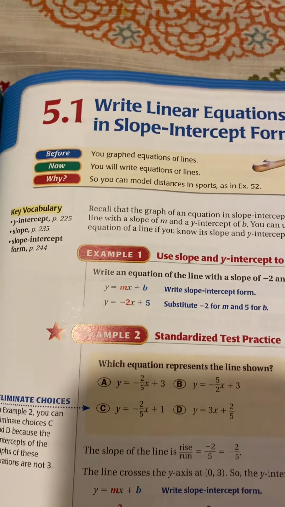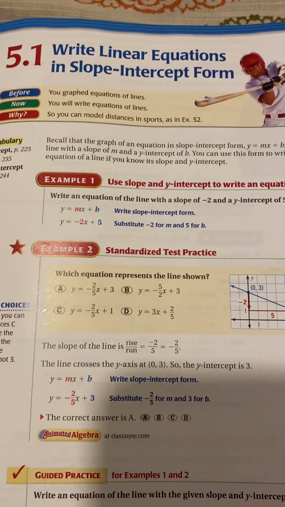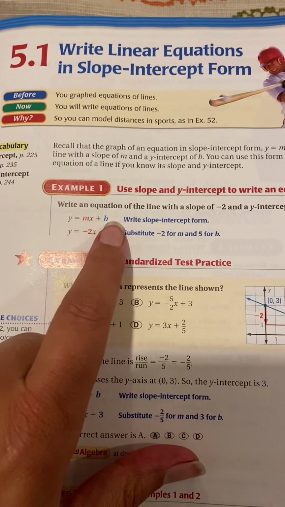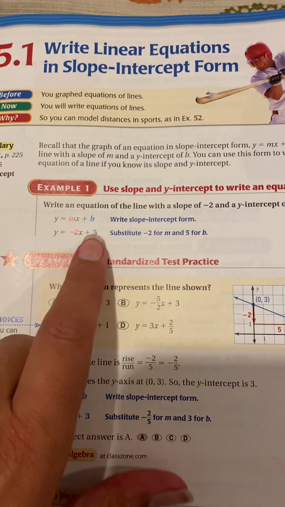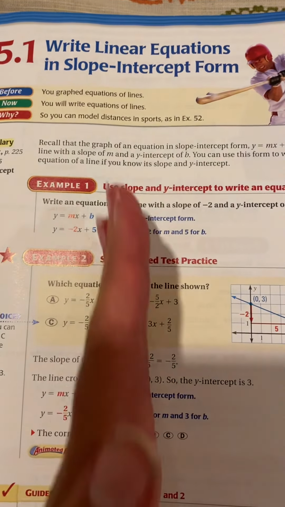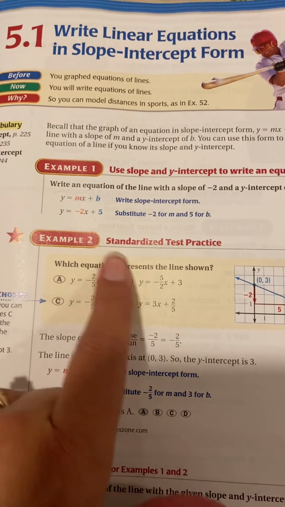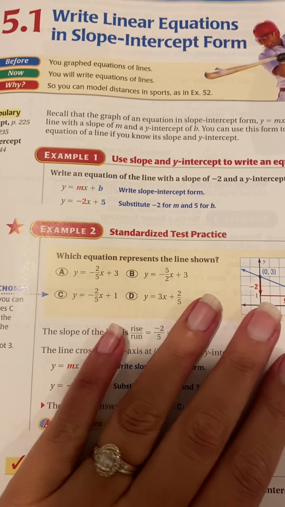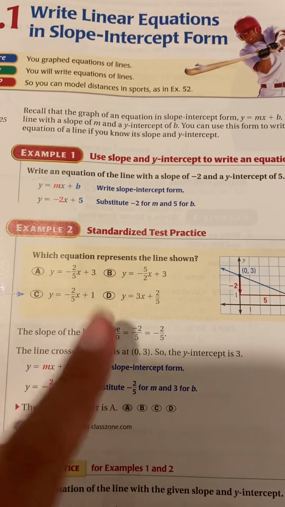All right, 5.1. Looking at 5.1, you're now going to be continuing with the slope-intercept form. Just to review, slope-intercept form is y equals mx plus b, where b is your y-intercept and m is your slope. So in y = -2x + 5, it's a line that crosses the y-axis at 5, and it goes over 1 and down 2. That's the slope, over 1, down 2. Before, they would give you this and then they would have you graph it. Now they're kind of going the other direction.